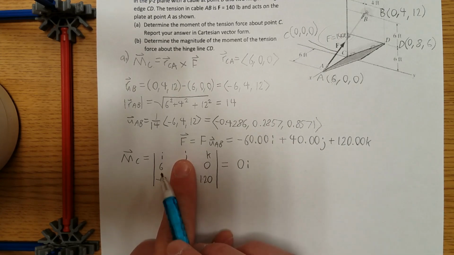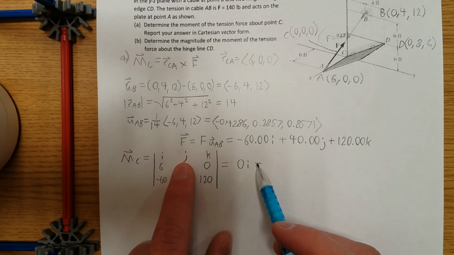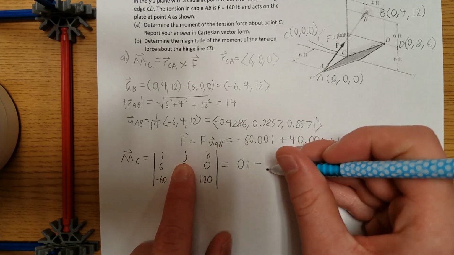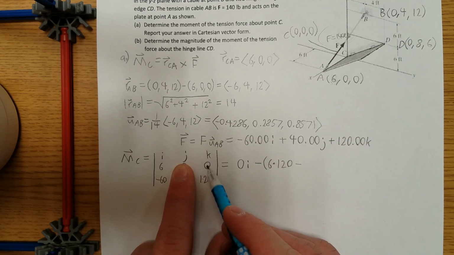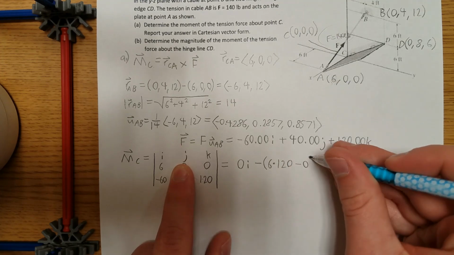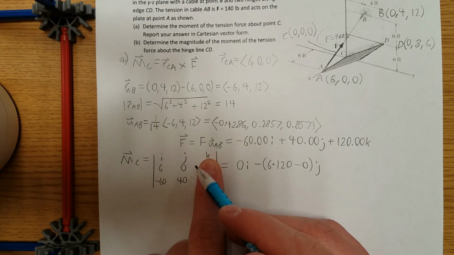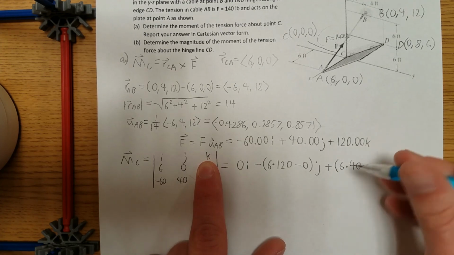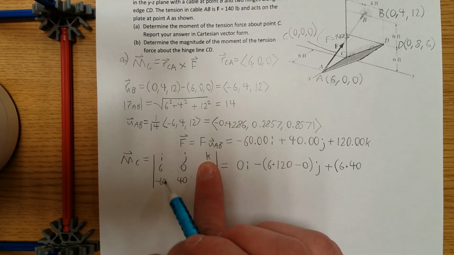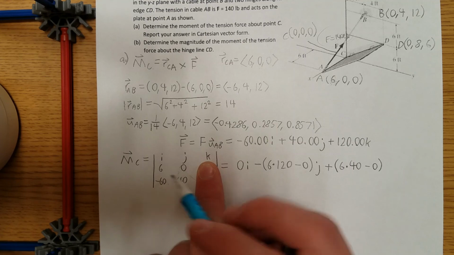Now in the J, the way I do it is I cross this way and then minus this way, and you always want to have a negative sign there. So we have the negative sign, then 6 times 120 minus 0 times negative 60, so 0. That's in our J. Then in our K, positive again, we have 6 times 40 minus 0 times negative 60, which is just 0.